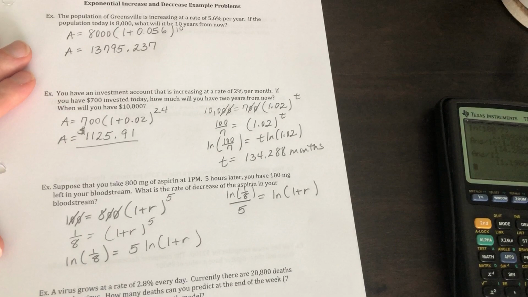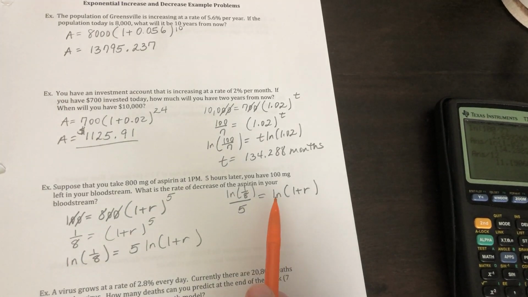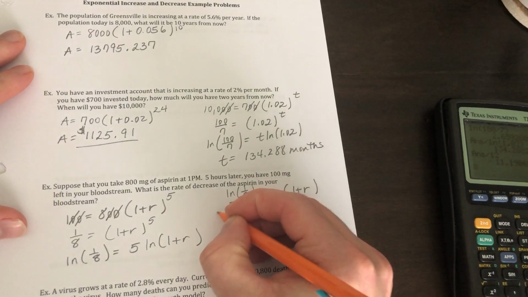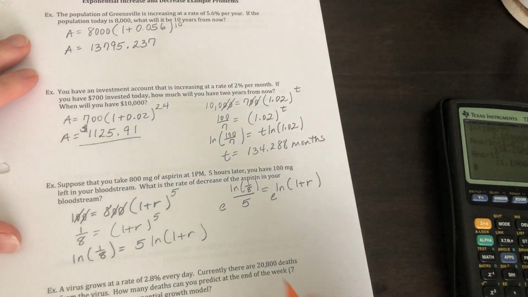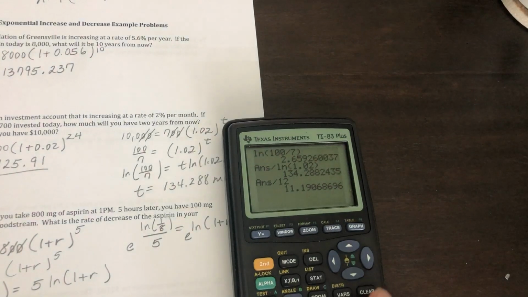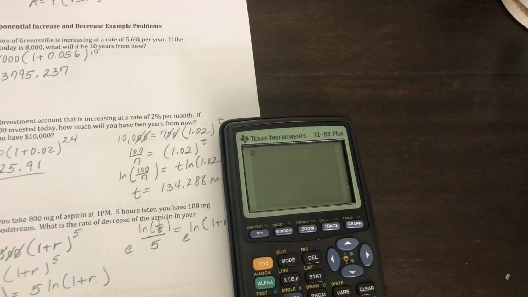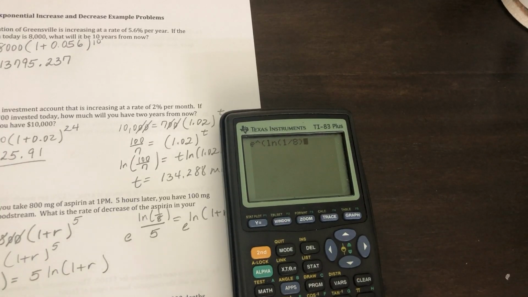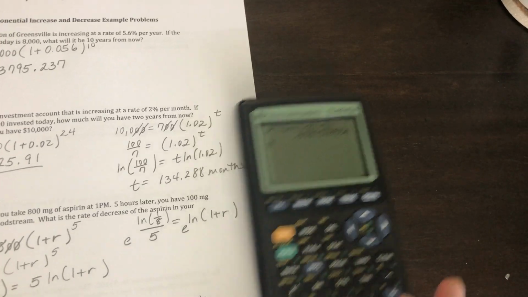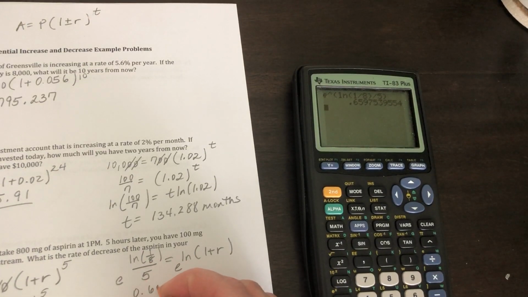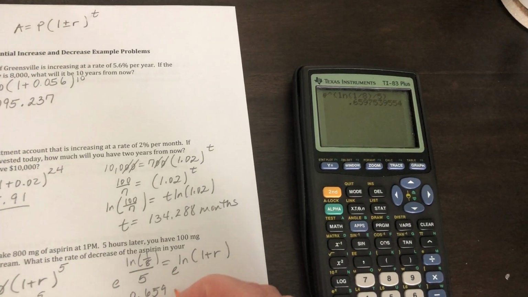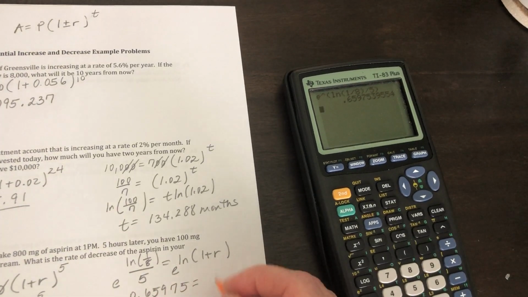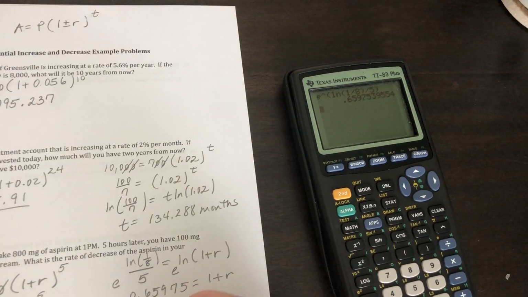I don't know if we've worked one like this. Now, to get rid of the natural log, we're going to e both sides. So we'll e both sides. And I'm going to go ahead and put this in the calculator. So we get e to the natural log of 1/8, close parentheses, divided by 5, close parentheses again, and you get 0.65975, which is equal to 1 plus r, and then we can solve for r.